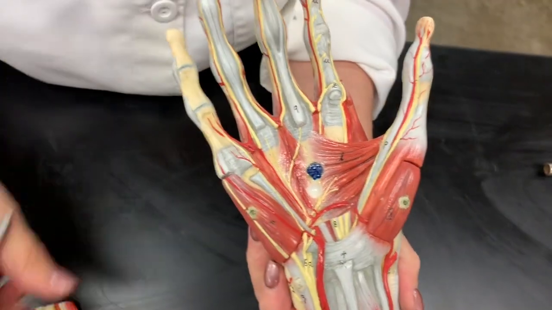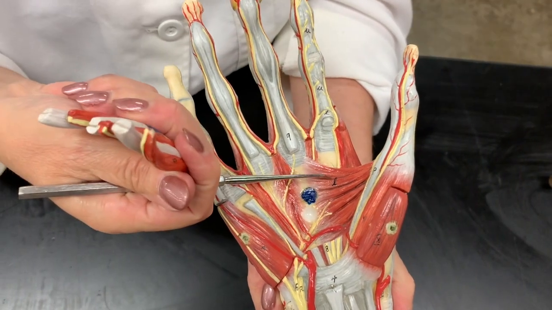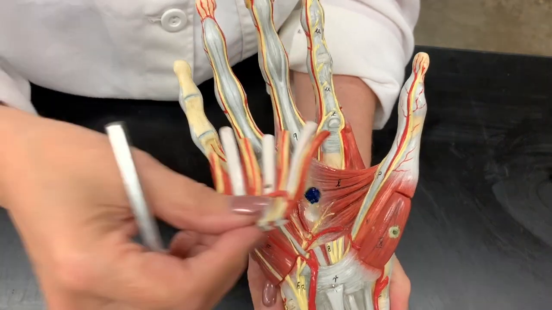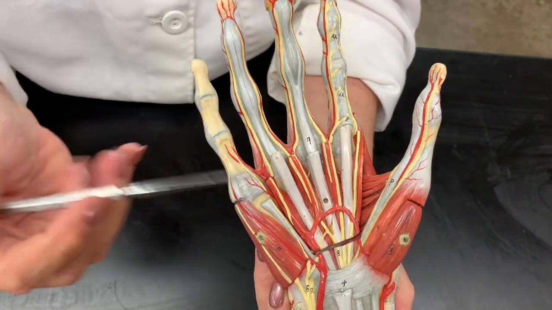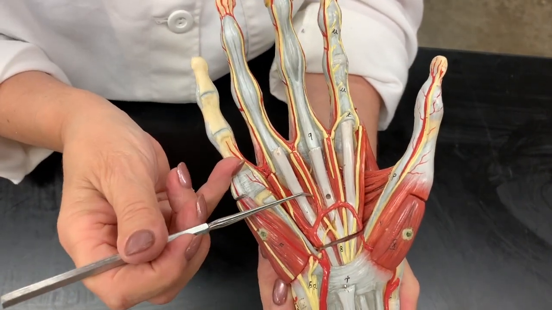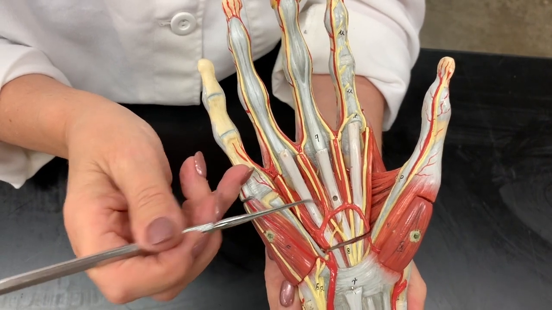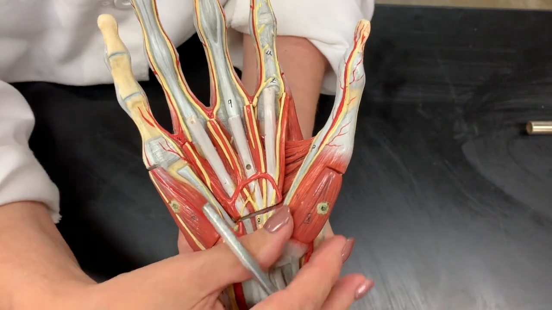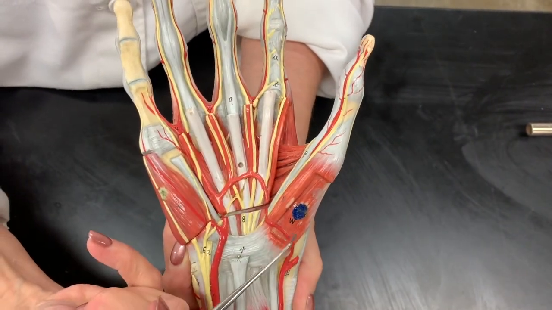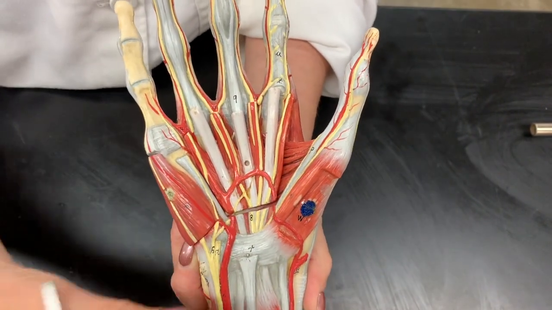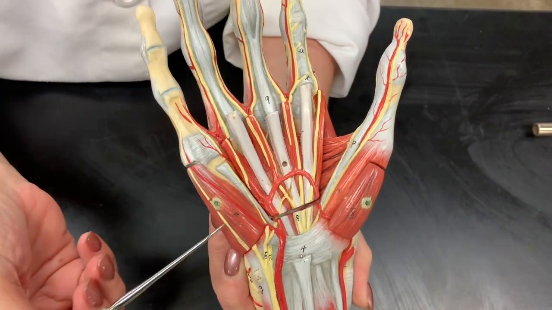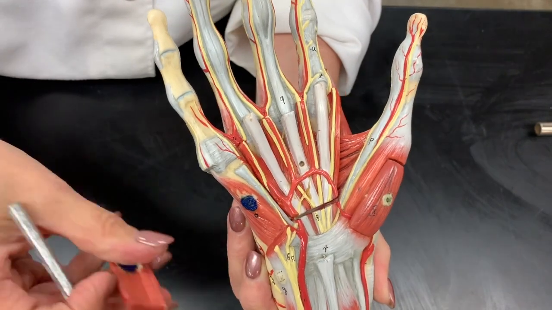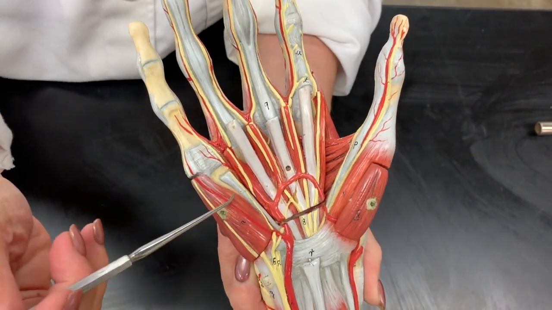So just for a quick review, we have our ADDuctor pollicis here. We have our lumbricals, 1, 2, 3, and 4 lumbricals. We have our abductor pollicis brevis, flexor pollicis brevis, opponens pollicis here. On this side we have abductor digiti minimi, flexor digiti minimi, and opponens digiti minimi.